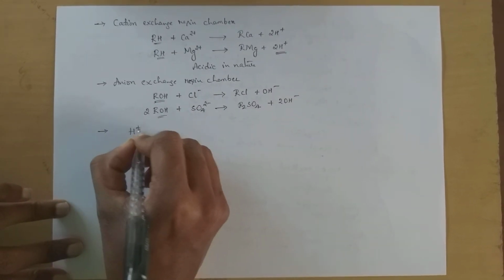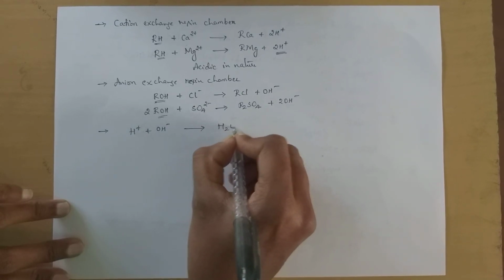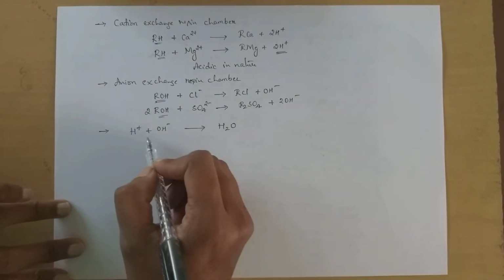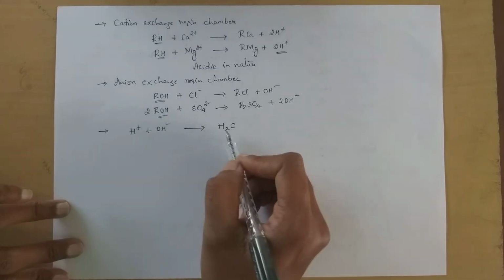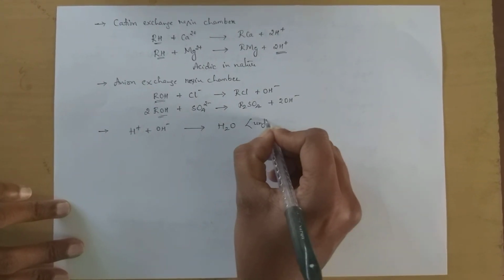H plus and OH minus ion combines to form water. So the obtained H plus and OH minus ion combines to give water and it is unfit for drinking.